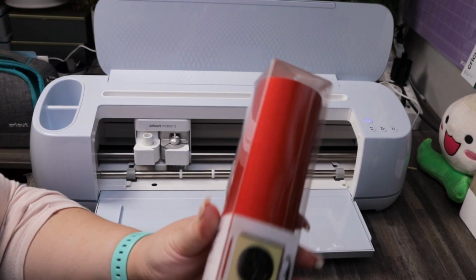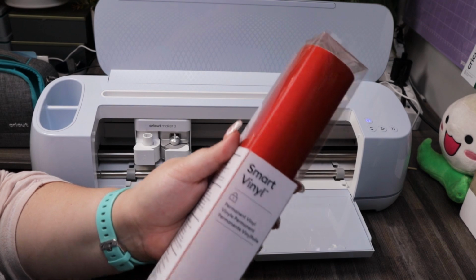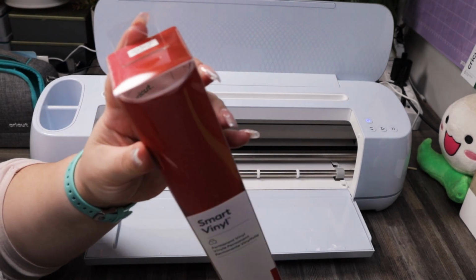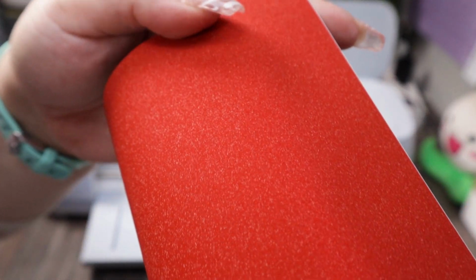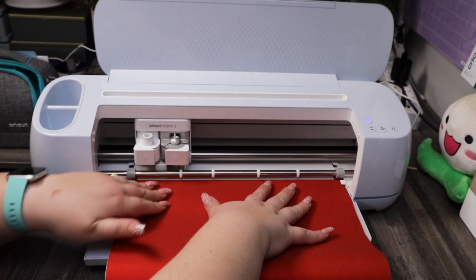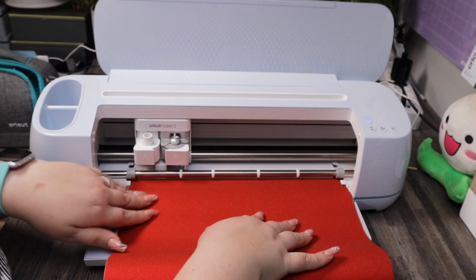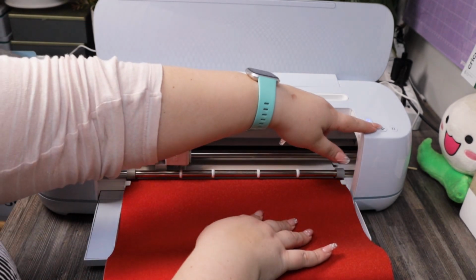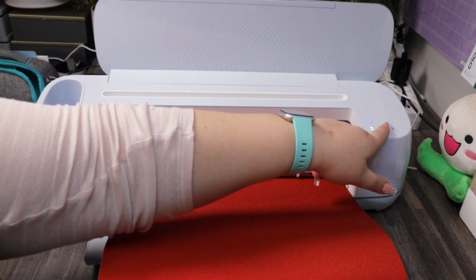So next we're going to load the Smart Vinyl, and obviously we don't need a mat for this one. So I'm just going to open the box and load up the vinyl. So this is the shimmer vinyl that we have. And we're just going to load it straight into the machine. Now that I've changed the material selection in Cricut Design Space to shimmer, I'm going to load it and we are ready to cut, so we can press play.